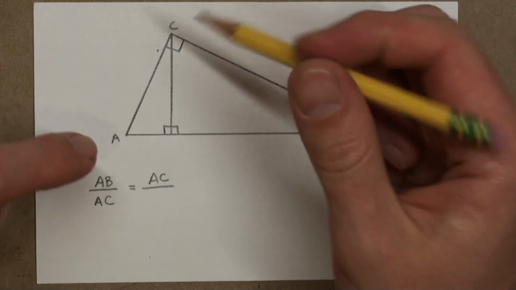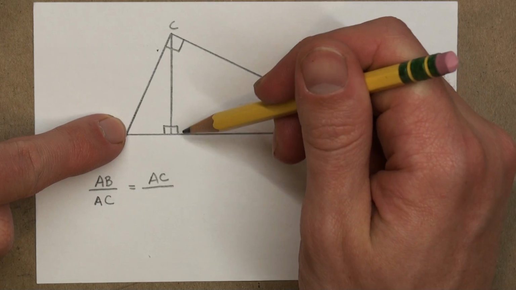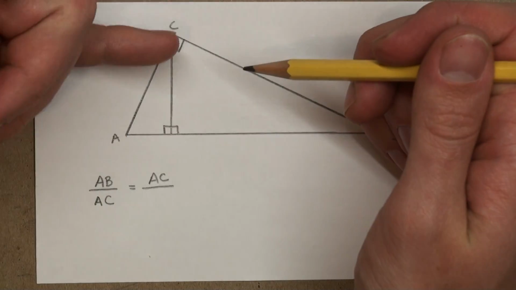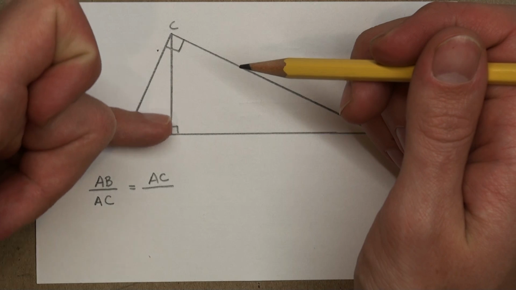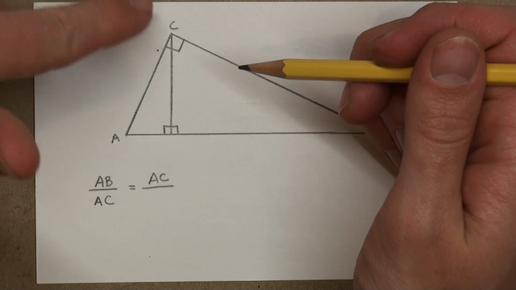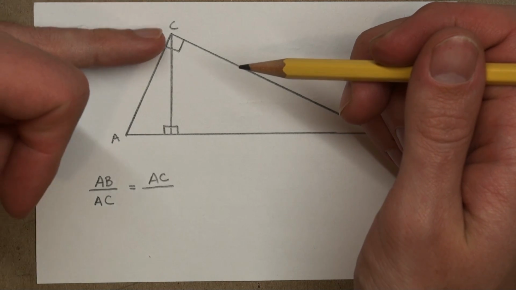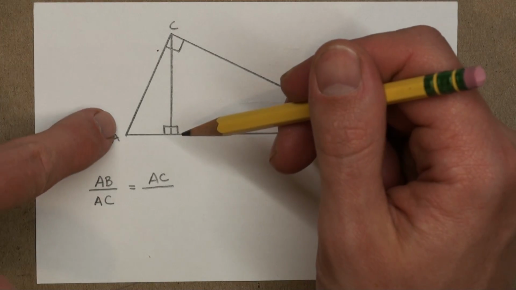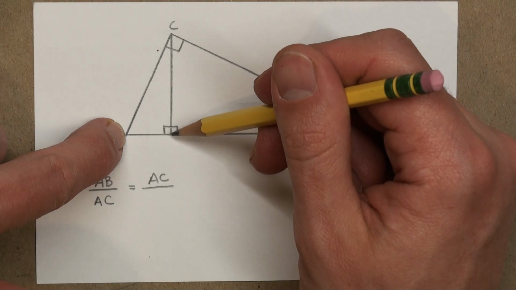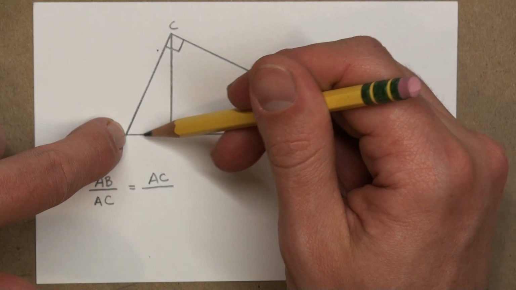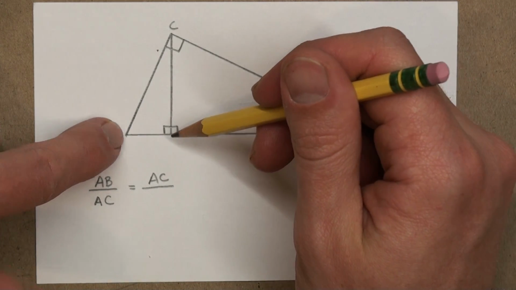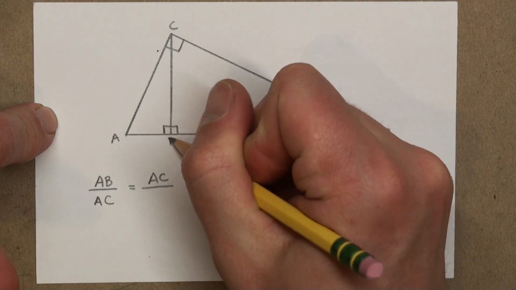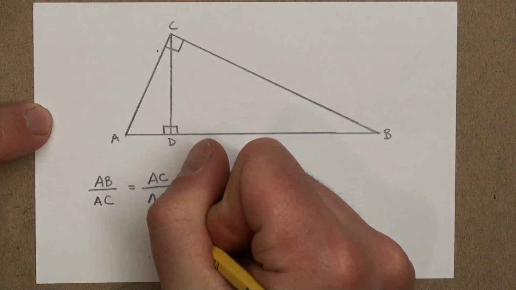Now, if you project AC onto the hypotenuse, all you're going to project is this distance here. So the projection of this leg right here, its distance in the x direction is just from here to here. So that's like its projection on the hypotenuse. Okay? So, oh, there's a D here, obviously. So then it's AD.